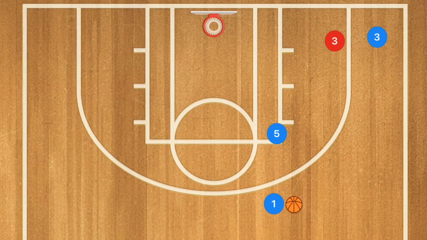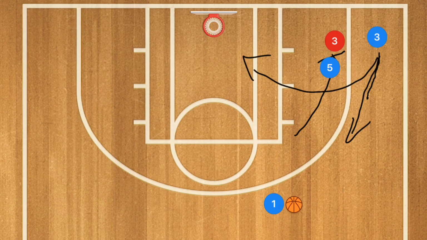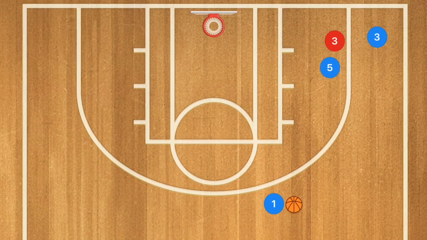This next type of screen is a corner screen, also named a corner pin down screen. And what we are doing here is a player starting in the high post or maybe close to the 3-point line. At this point, he's going to set a screen down for player 3, and player 3 is then going to use that screen. He's either going to pop up top or he's going to curl towards the rim. This could also be classified as a corner pin down curl if he curls towards the rim.